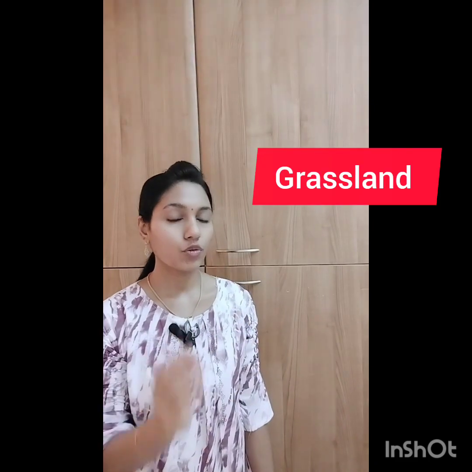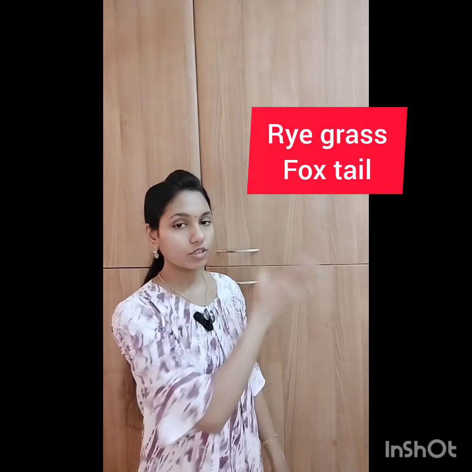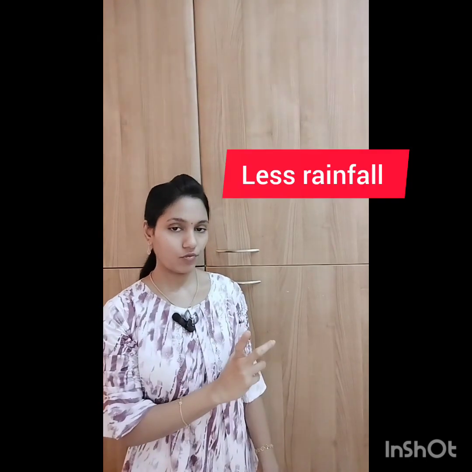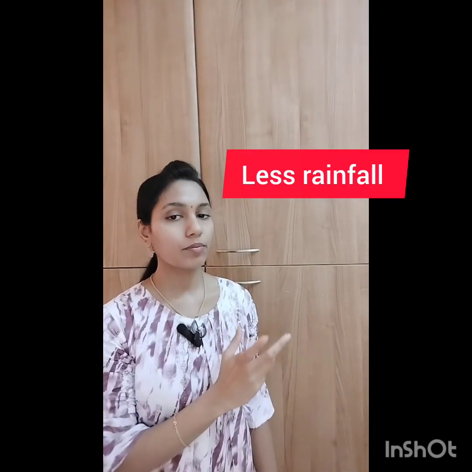The next topic we learned about was the grassland. In the grassland, you can see ryegrass and foxtail. These are the 2 examples of plants that grow in the grassland. In the grassland, they receive a very small amount of rainfall. So we cannot see many trees in these grasslands because of this low rainfall.